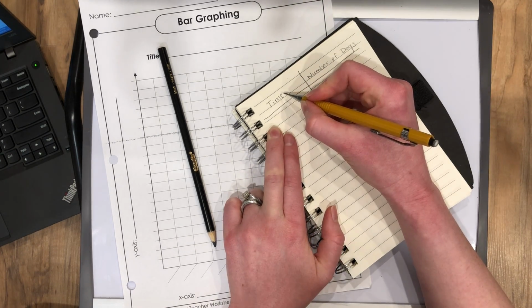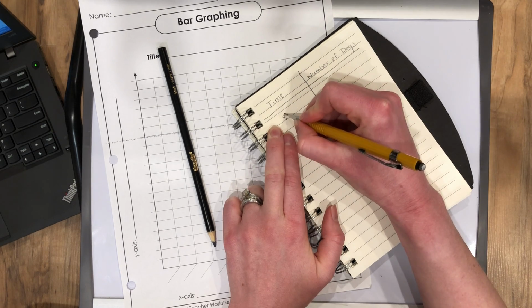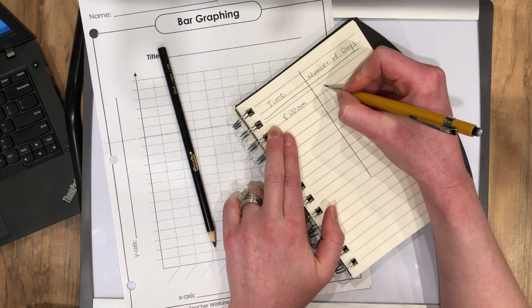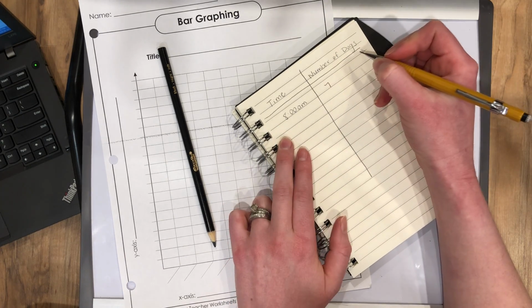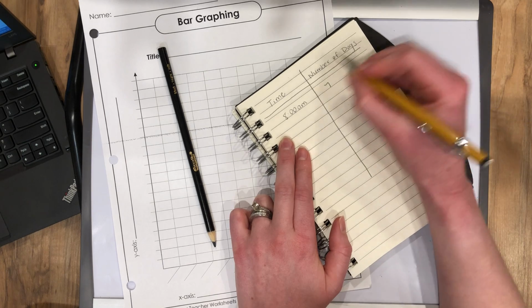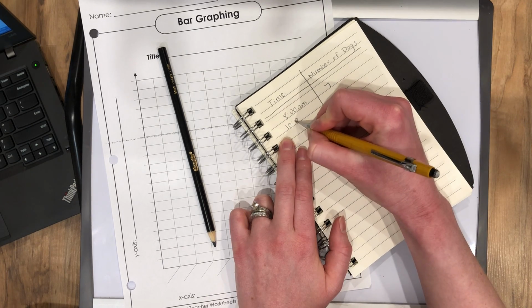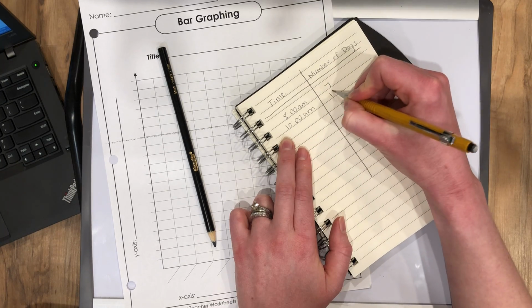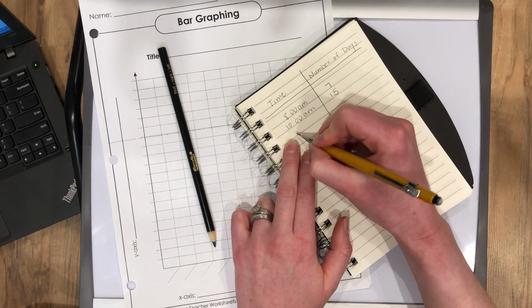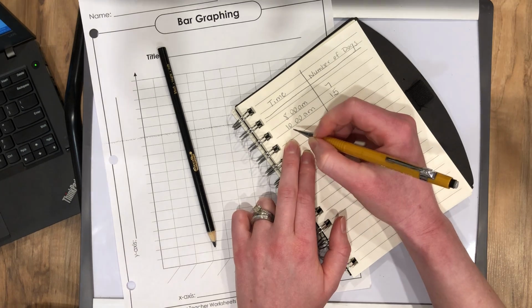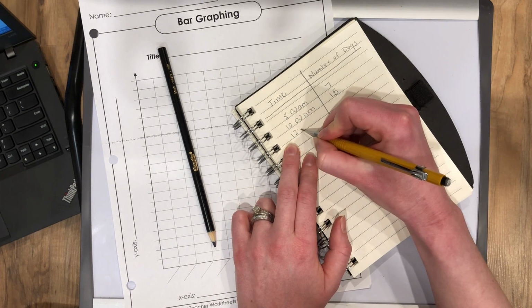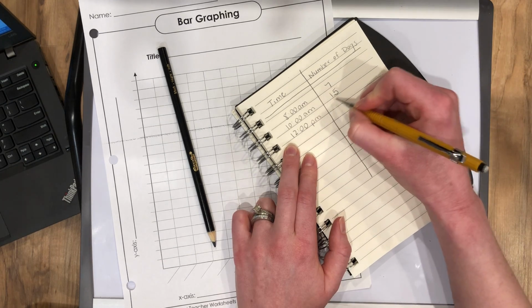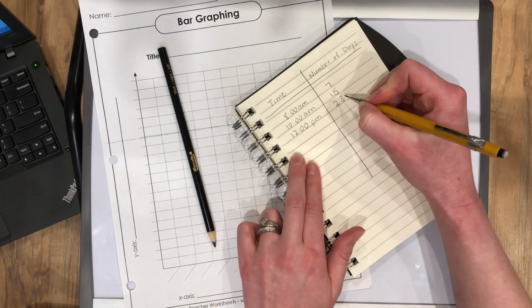Okay, so time, so the first time it said it was 8 o'clock a.m., and it said there were 7 dogs. At 10 o'clock a.m., there were 15 dogs. At 12 o'clock p.m., so it's lunchtime basically, there were 23 dogs, lots of dogs there.